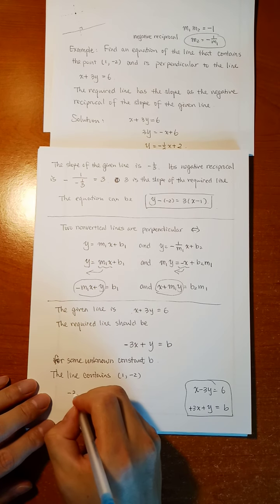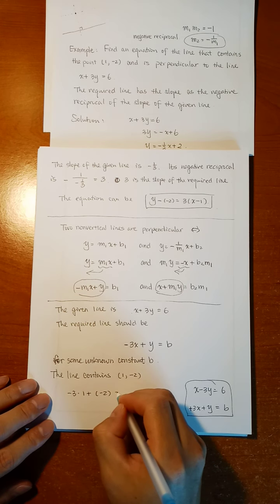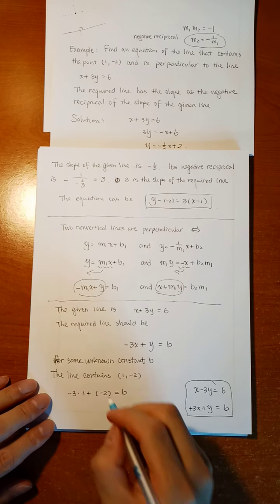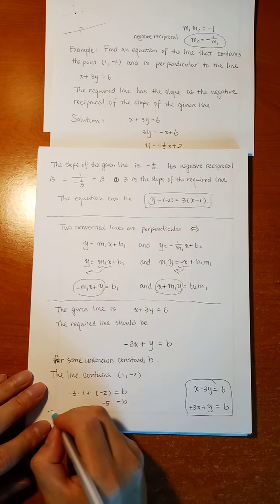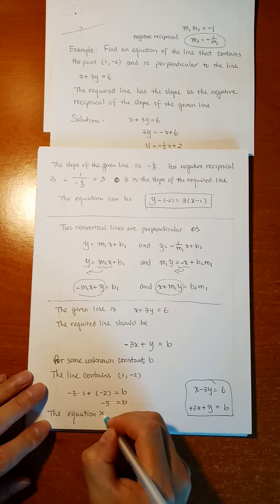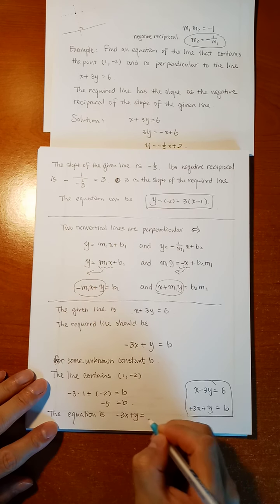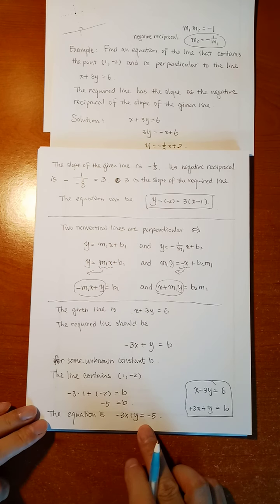So you get negative 3 times 1 plus negative 2 is equal to b. Negative 3 times 1 is negative 3, plus negative 2 is negative 5. So b is negative 5. The equation is negative 3x plus y is equal to negative 5.